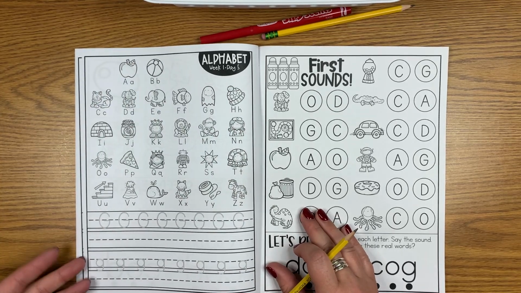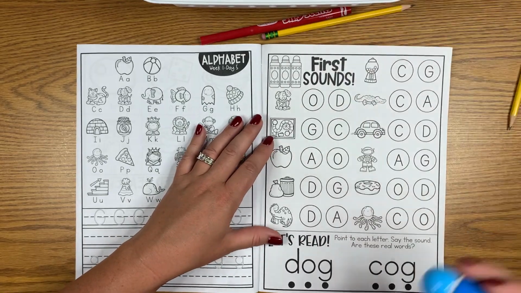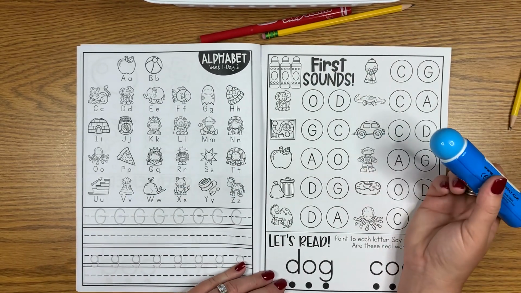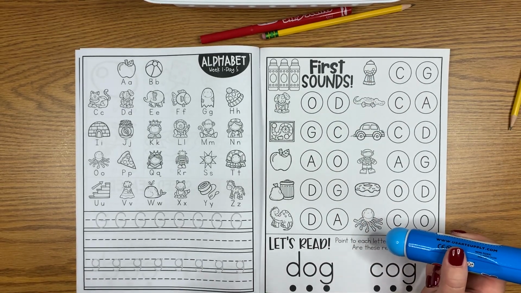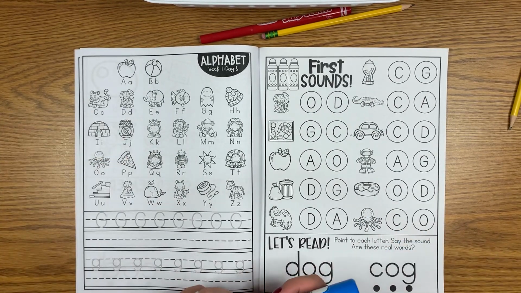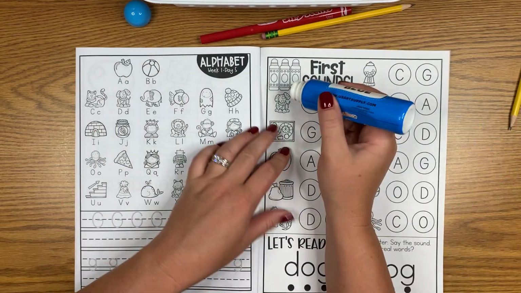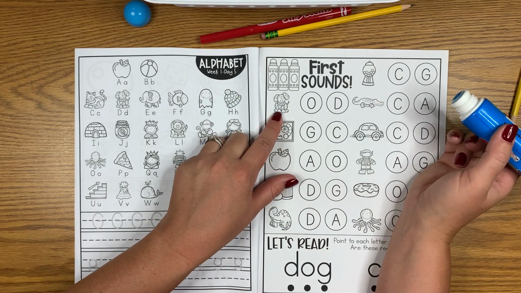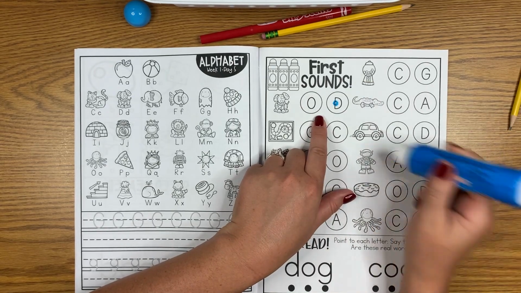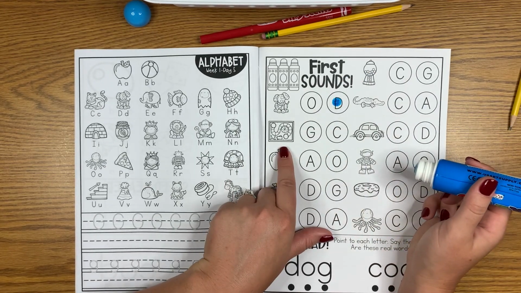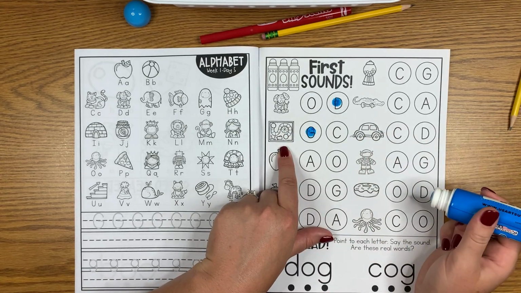Again, we'll start with our daily routine, and then day 5 is always a favorite. I designed this with bingo daubers in mind, like bingo daubers will fit here. However, if you just want to use markers or crayons, that's okay too. What students would do is look and see we have a dog. Which letter says d, d, dog? And use your bingo dauber. Here's a game, g, g, game, and daub the letter.